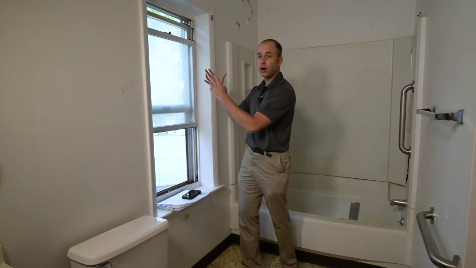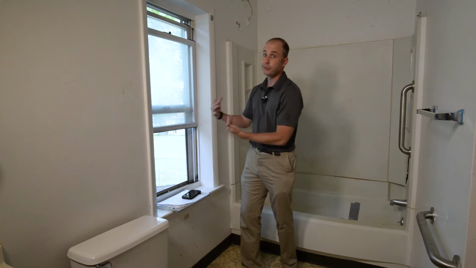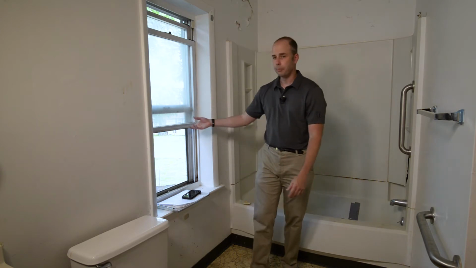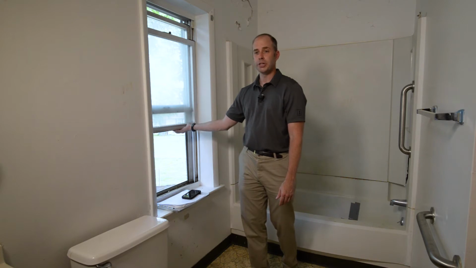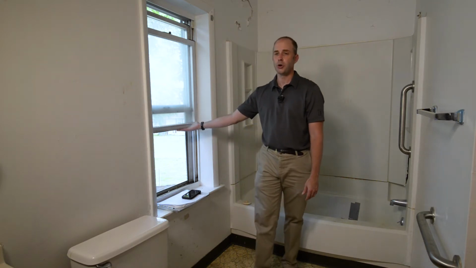So the window needs to open. Today being really hot, we had this one open so we can let in some air. But when the window opens here, it needs to stay open on its own. It needs to be on its own hardware.